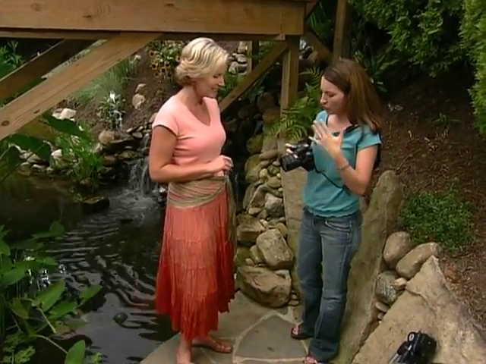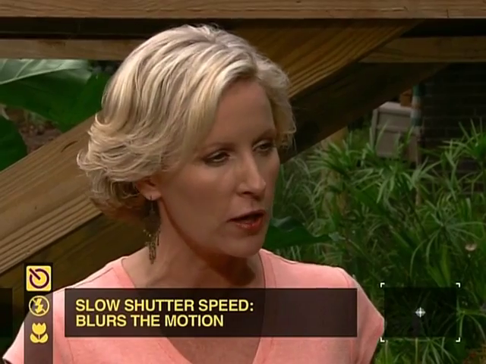Okay, now what about if you reduce the shutter speed? Good question. If you use a slower shutter speed, like say 30th of a second or lower, it's going to blur the action. So if the water's moving, it'll appear sort of blurry and ethereal looking. But whenever I shoot with a slow shutter, I like to use a tripod. That way the water will be blurred, but everything else will be in sharp focus.